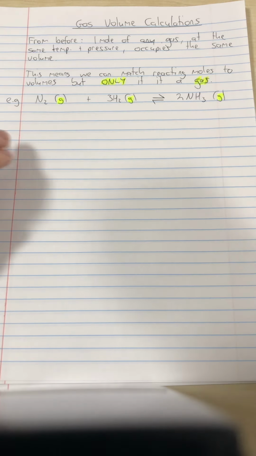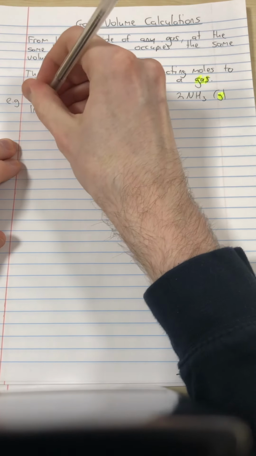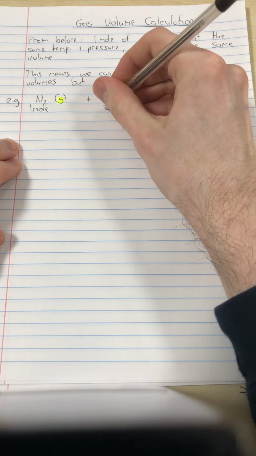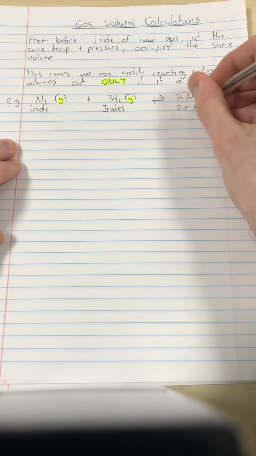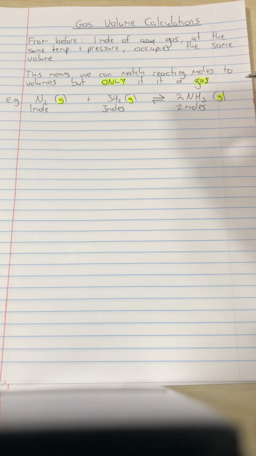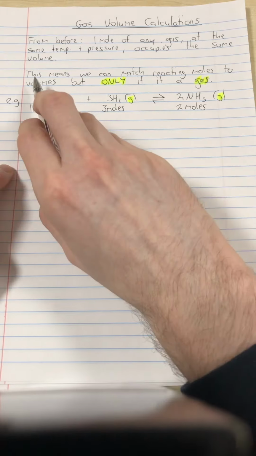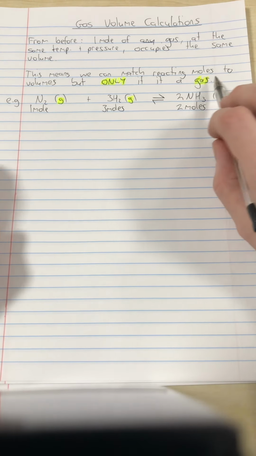If we look at the number of moles, nitrogen we've got 1 mole, hydrogen 3 moles, and ammonia 2 moles.